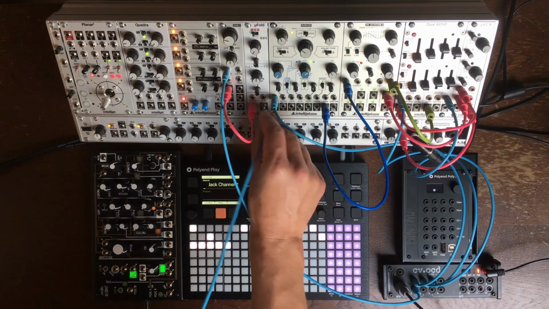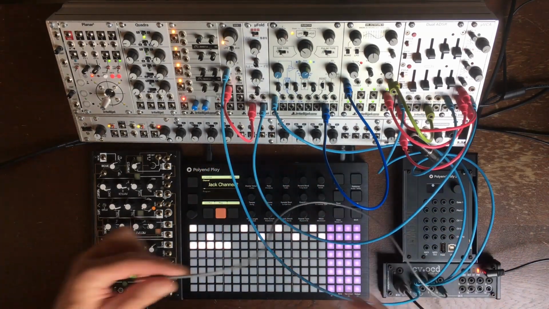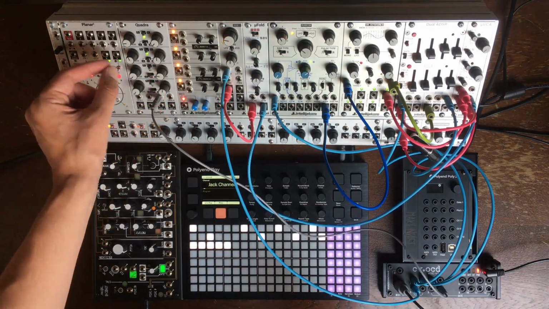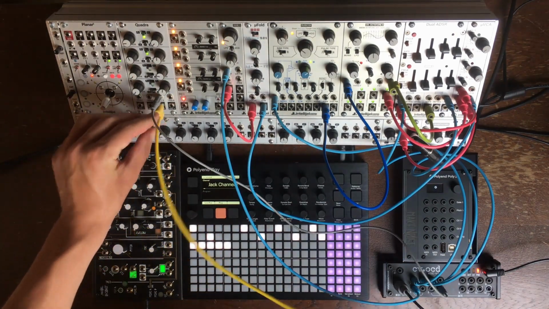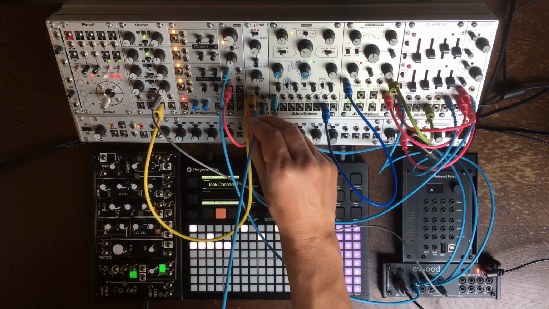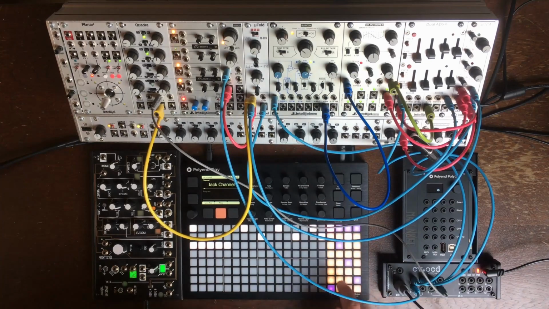Wave folder out to VCA 2. Trigger out this time to trigger one channel of the Quadra. And this channel of the Quadra going to control the folding and the VCA.